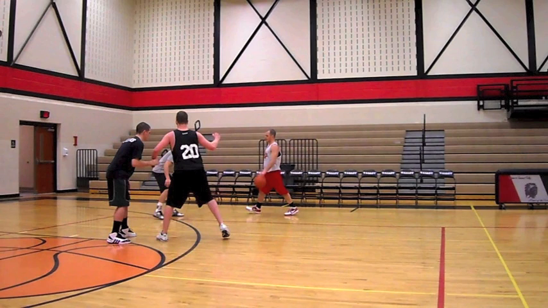Now this is in an ideal world. You won't always be able to take the ball to the level of the screen because often your offense or the play you're running doesn't allow for that or doesn't require it. But this is where it makes it the hardest for the defense.